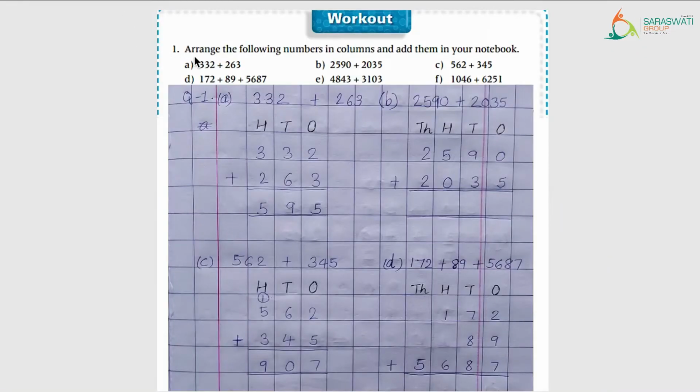So, question 1. Arrange the following numbers in columns and add them in your notebook. So, students, over here numbers are given and you simply have to add them, right? And यहाँ पे सिर्फ 6 सब क्वेश्चंस दिखा है, but total there are 9 sub questions in question 1. So, do not forget to note down the places and then आपको जो numbers दिए हैं, addends जो है वो लिखने हैं. And do not forget the addition sign and carefully perform the addition operation, right?